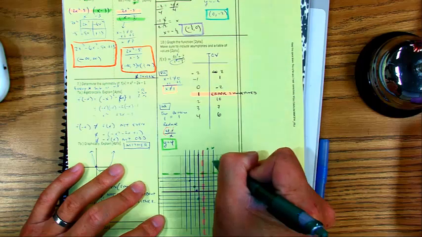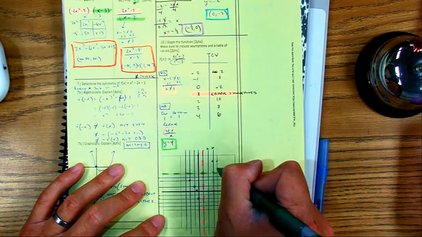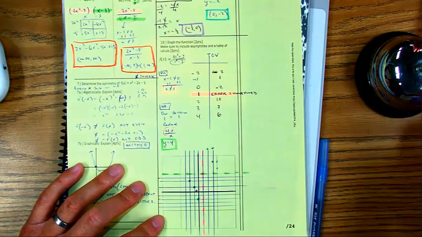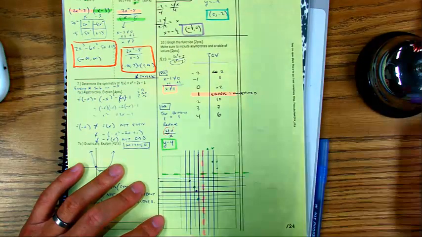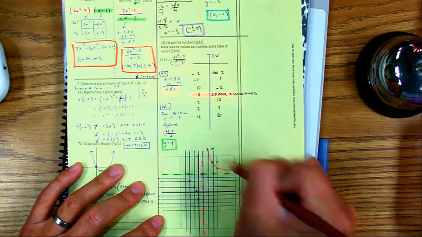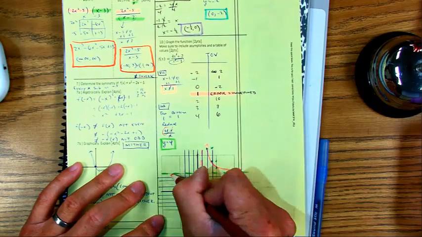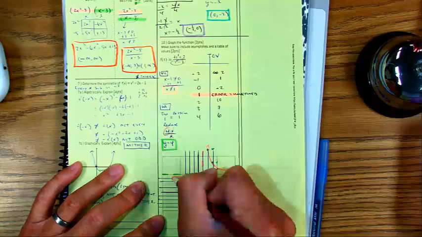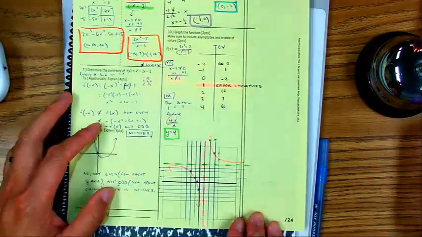So I can already see my graph. Take a pencil. I only use pen to kind of help you guys see it. And that's it. That's how you graph the rational function there.